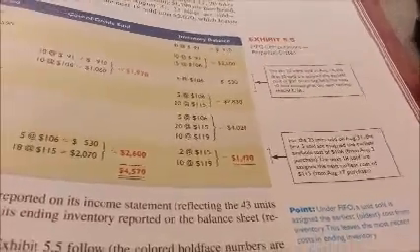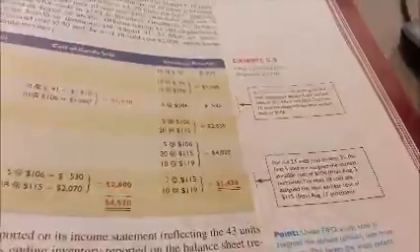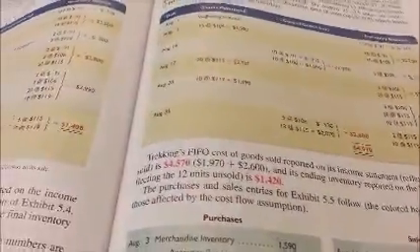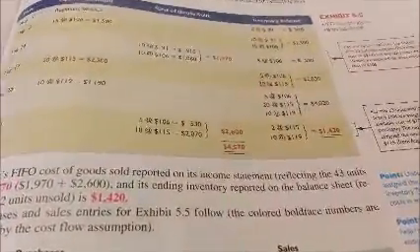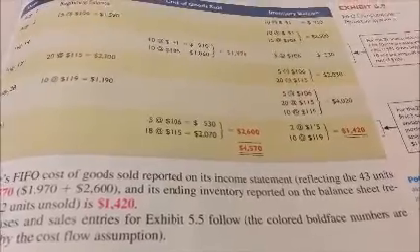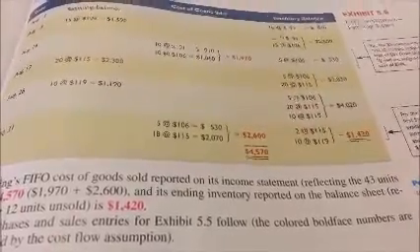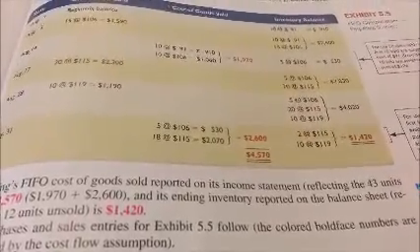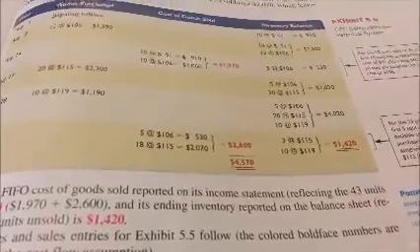So on August 31st, when we go to sell 23 items, we zero out that first layer of 5, leaving us with 18 that can be taken care of totally in that second layer of 20.